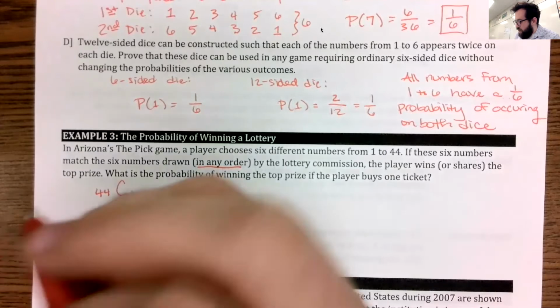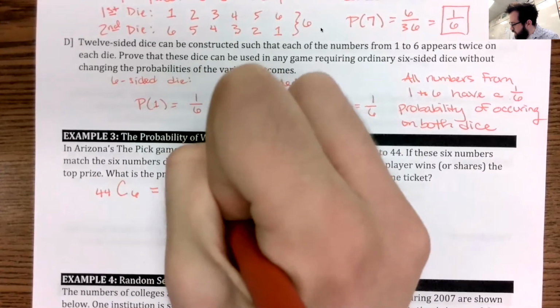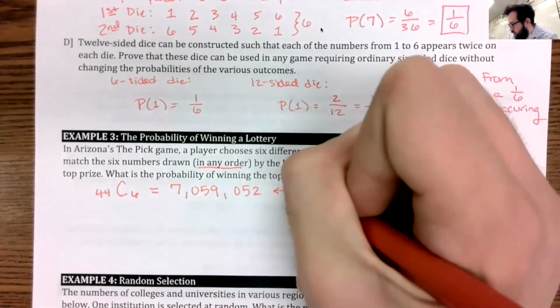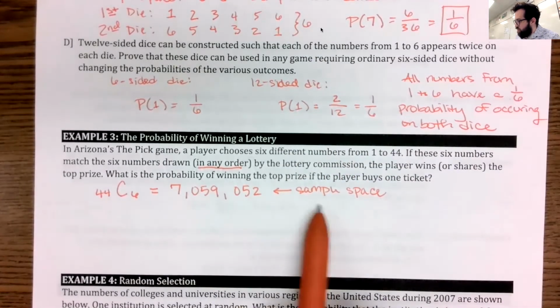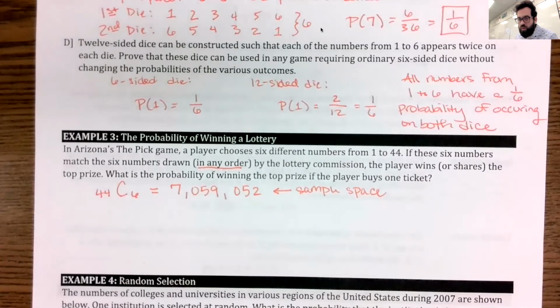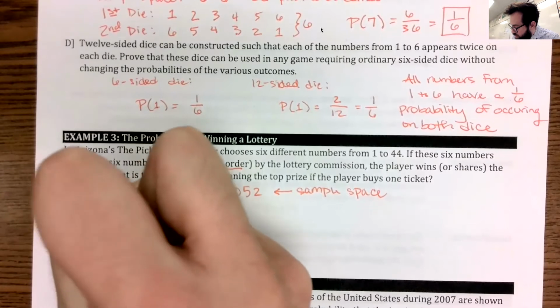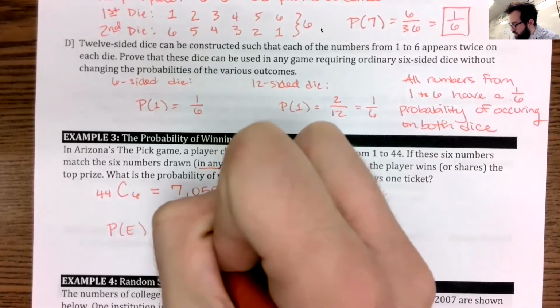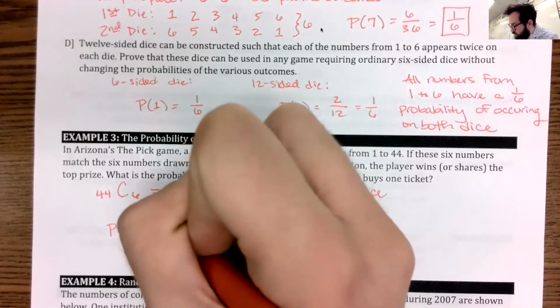So if we type that into our calculator right now, 44C6, we would get 7,059,052. So the probability, if we want to get fancy, we would say that's called our sample space. Probability of winning the top prize if the player buys 1 ticket. So if you buy 1 ticket, you're going to have 1 of these options. So the probability of the event occurring of winning would be 1 out of 7,059,052. And that's the answer.